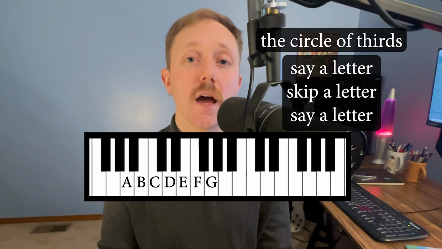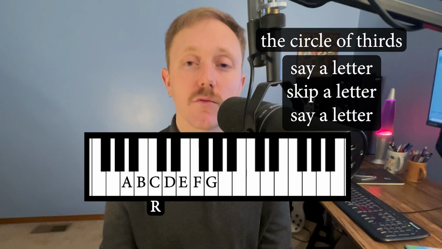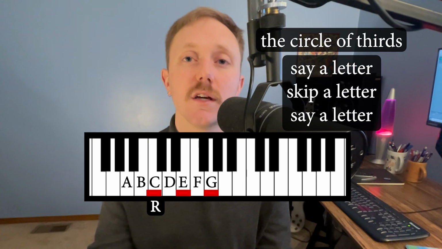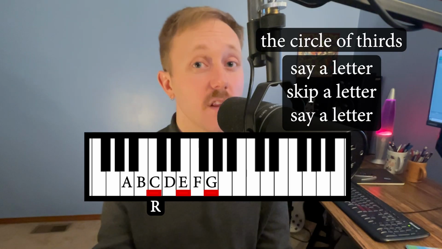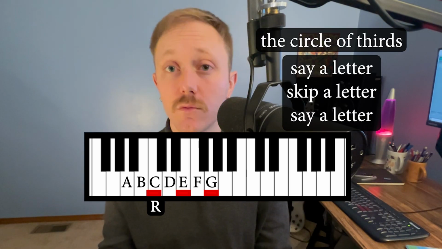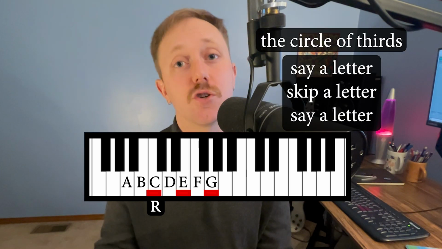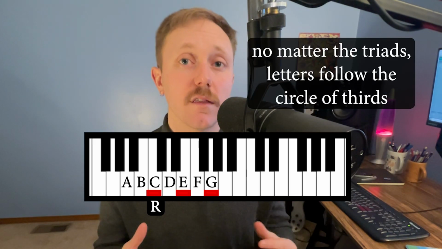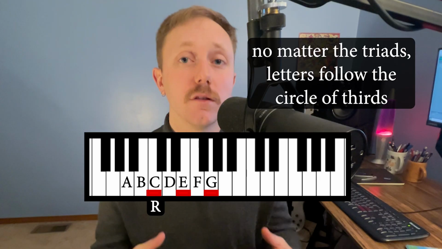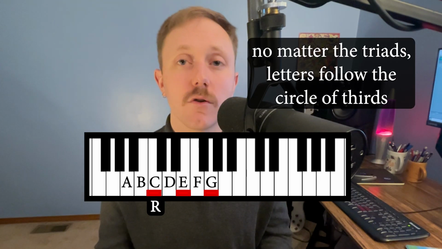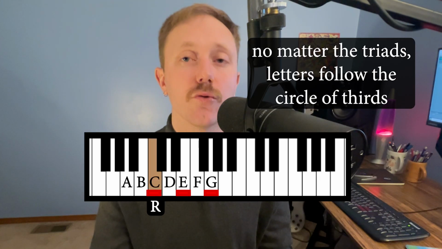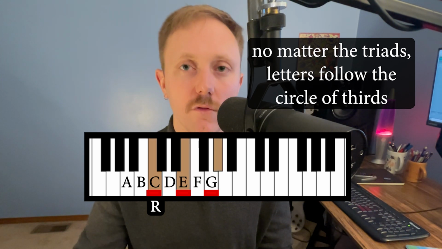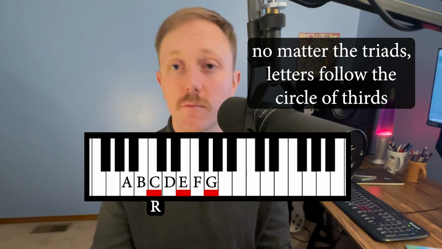So I know that no matter what triad I have, if C is the root, the three letters that consist of those notes are going to be C, E, and G. And maybe the E will be flatted if we're in a C minor, or maybe the G will be flatted as well if it's in a diminished, or the G will be sharped if it's in an augmented chord. But you can know for a fact that no matter what triad you have, the letters are going to follow the circle of thirds. So no matter what, if I have C as my root of a triad, I know that I'm going to have some flavor of an E in it and some flavor of a G in it. Maybe it's a G flat, G sharp, or maybe it's an E flat.